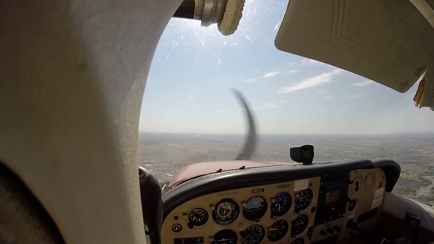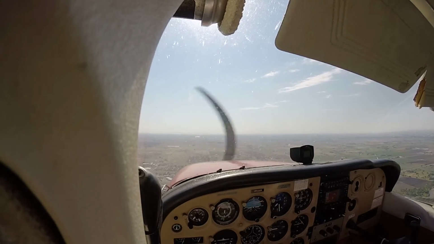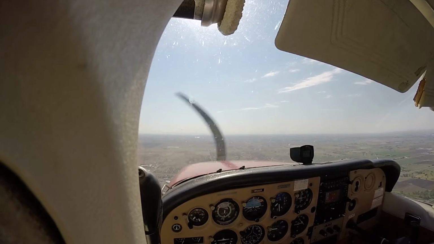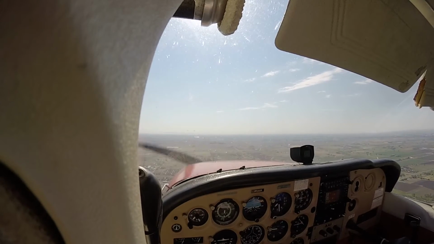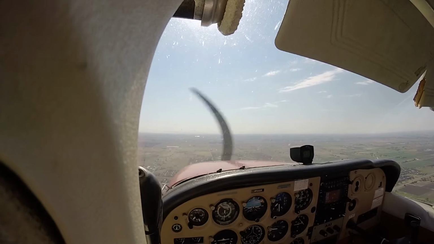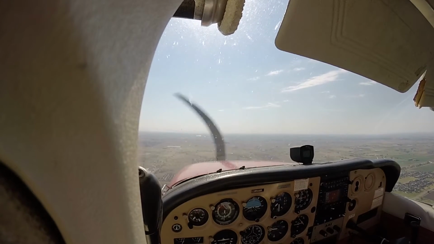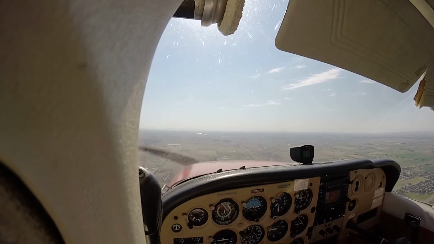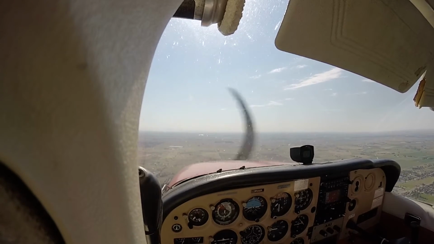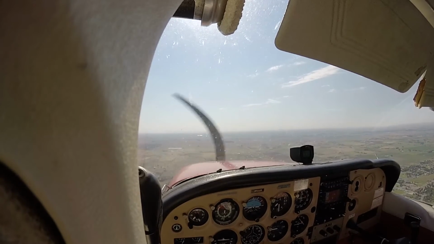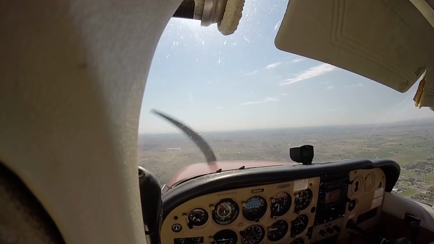Alright, why don't you think about an initial call here in a second. Left traffic there? Yeah. I'm going to enter left crosswind? Yeah. Okay.